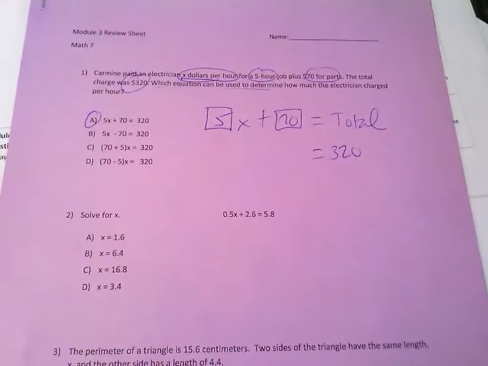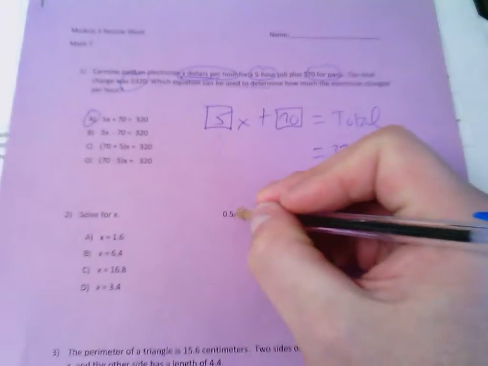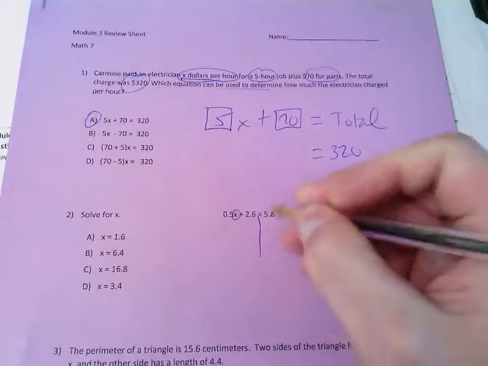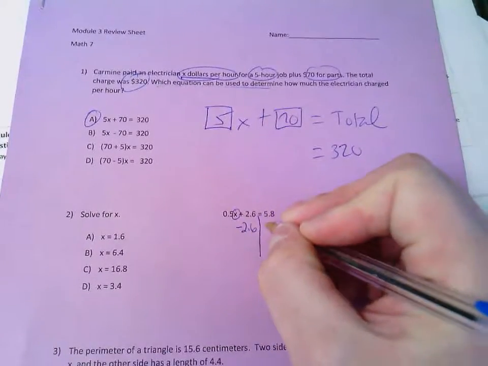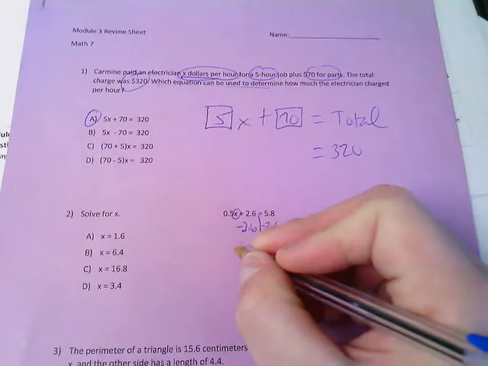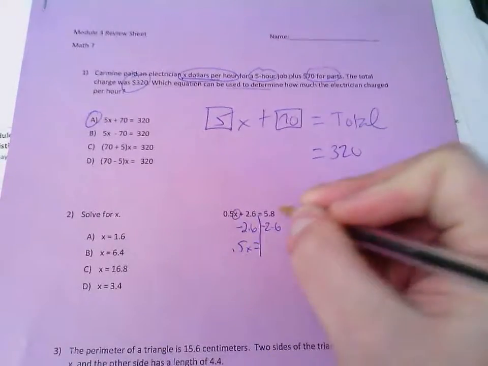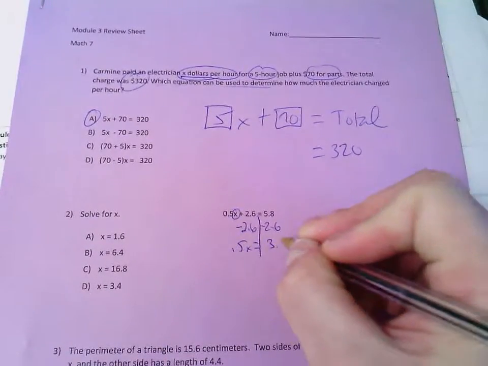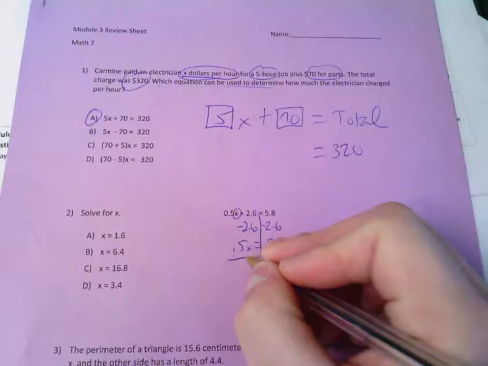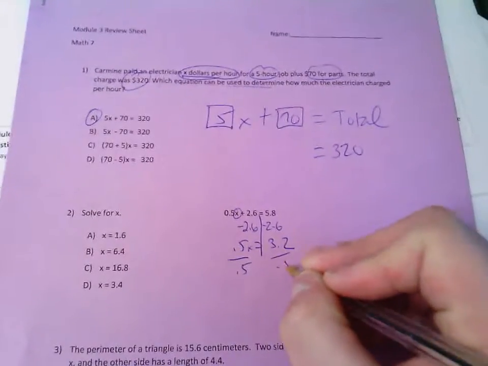Number 2, solving for x. Here's x. Line down the equal sign. Subtract 2.6 from both sides. You get 0.5x equals 3.2. Divide both sides by 0.5, and you get 6.4.